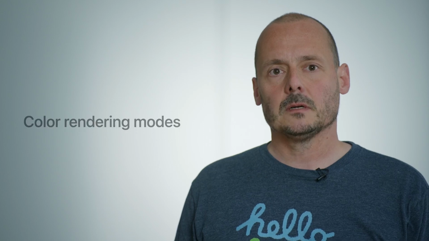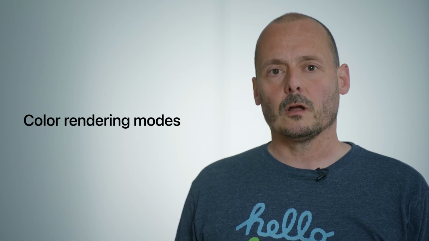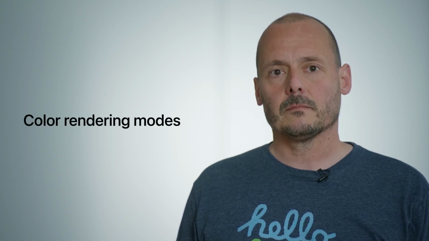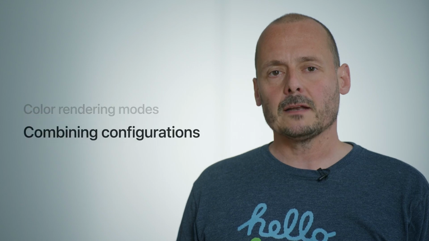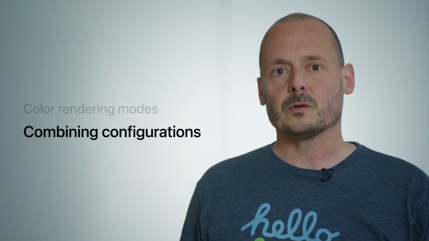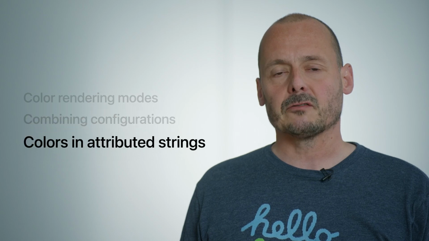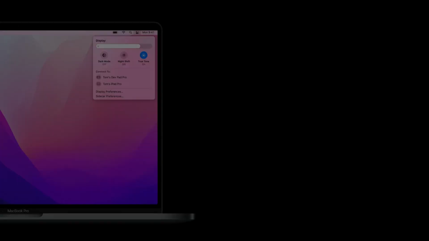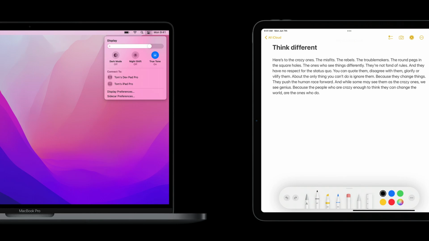Today I'm going to take you on a tour of how to implement the new features of SF Symbols in your app. First we're going to go over the different color modes and how to use them. Then we'll talk about how to combine configurations to get the effects that you want. And finally we're going to explore using these colored symbols in attributed strings. You will see examples that apply both to AppKit and UIKit.